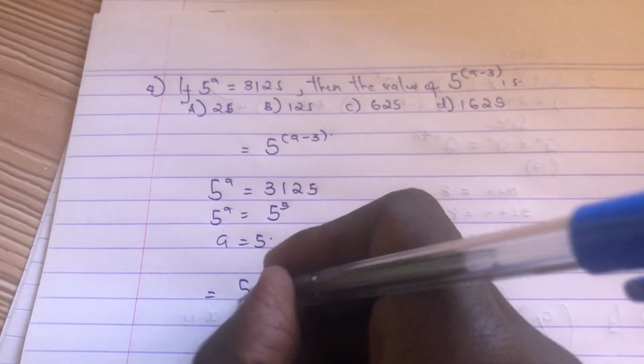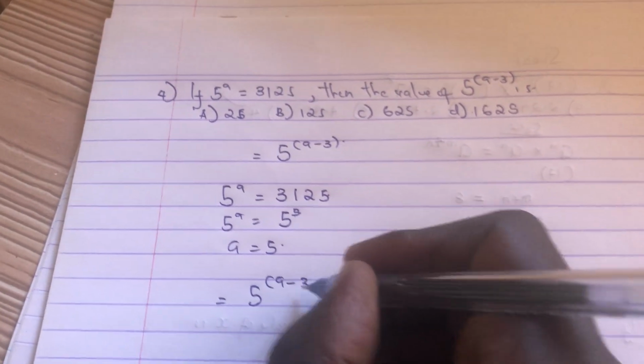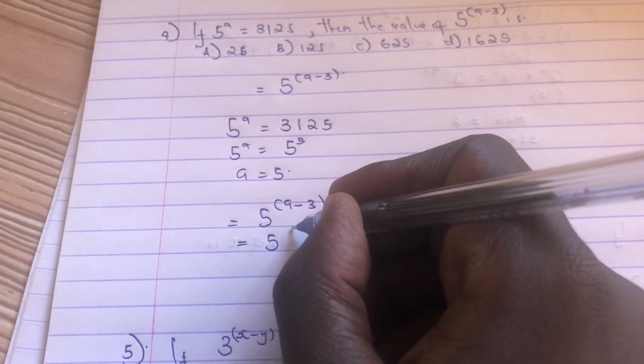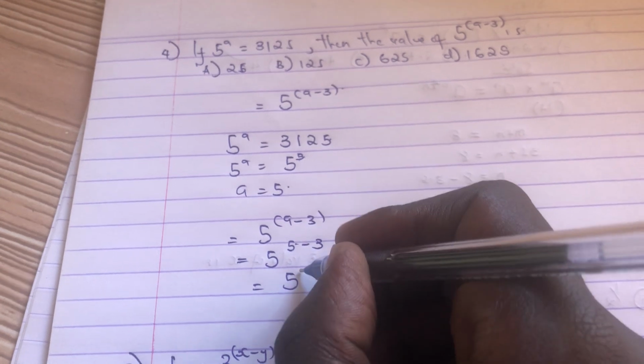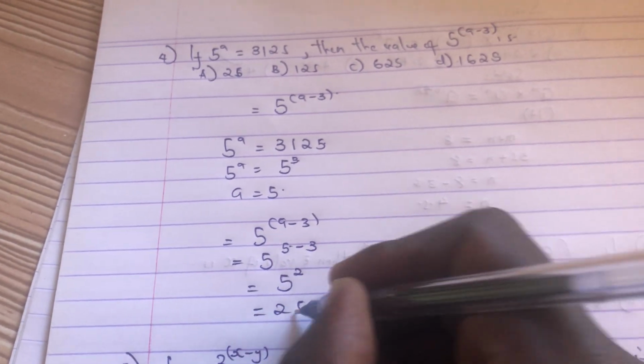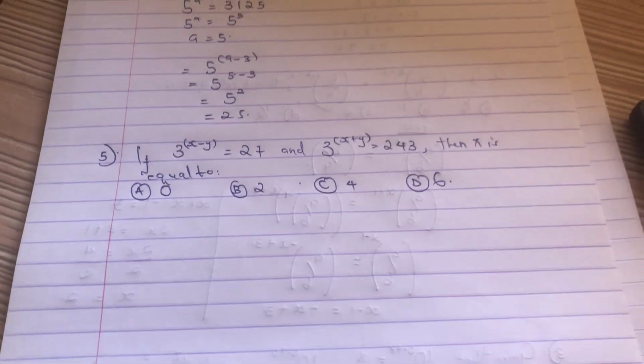So that means that 5 to the power a minus 3 is the same as 5 to the power 5 minus 3, which is 5 to the power 5 minus 3, which is 2, which will be 25. Automatically our answer will be A. And let's do the last one.